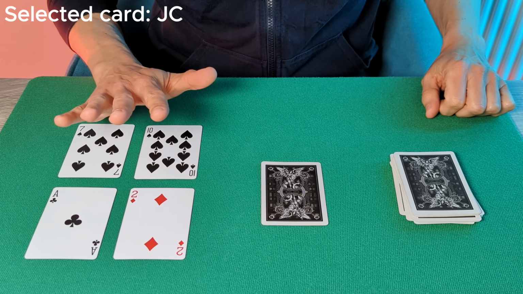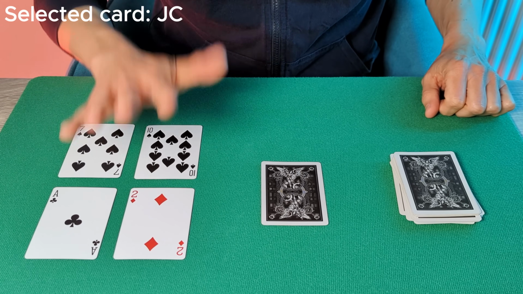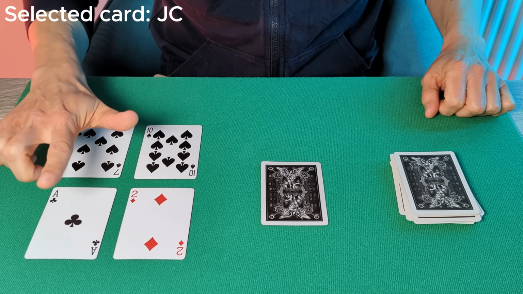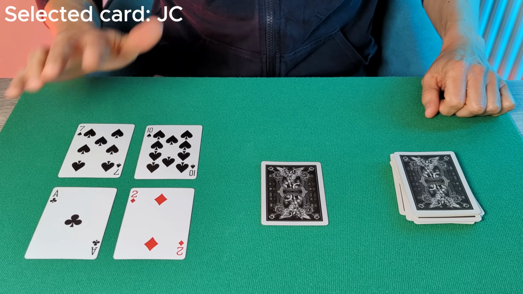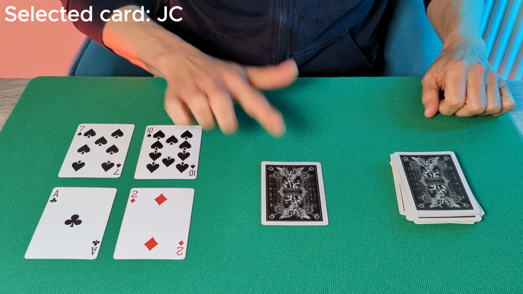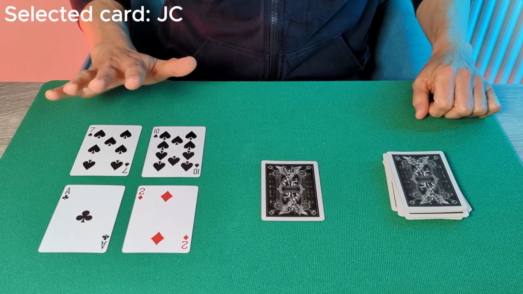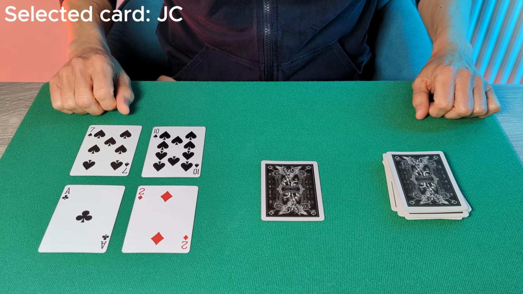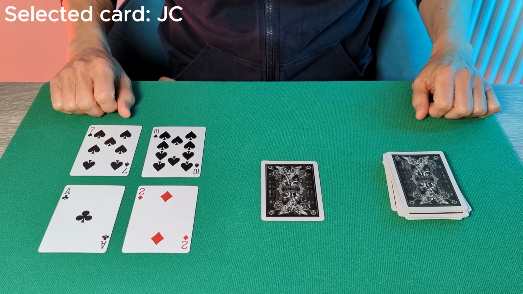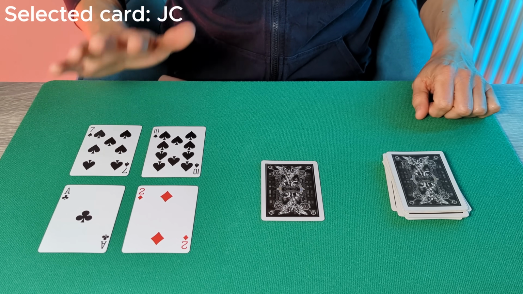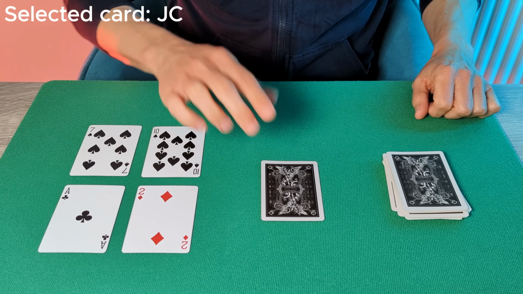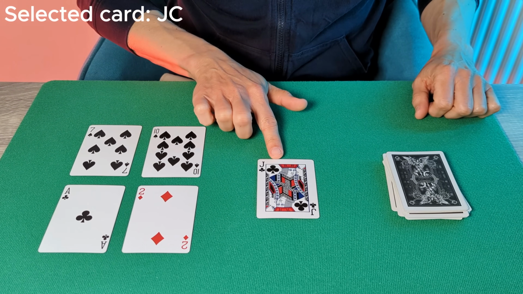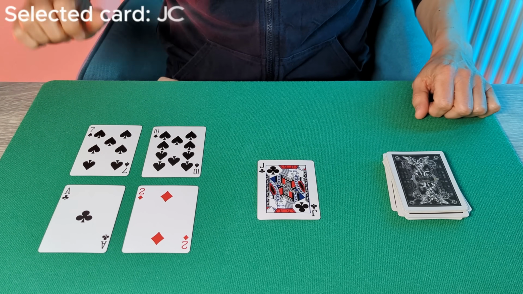Reminding the spectator that they selected a random card from a shuffled deck, which was then lost back into the deck, and then using a series of randomly dealt cards, we've arrived at one single card just here. For the very first time now, you can ask the spectator to name their selected card. Of course, in this instance, it was the Jack of Clubs. And now you can reveal that somehow this card right here just happens to be the Jack of Clubs.